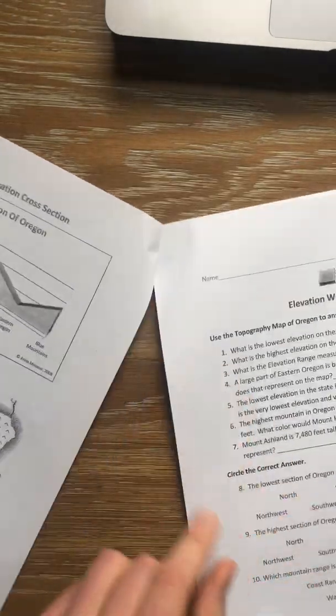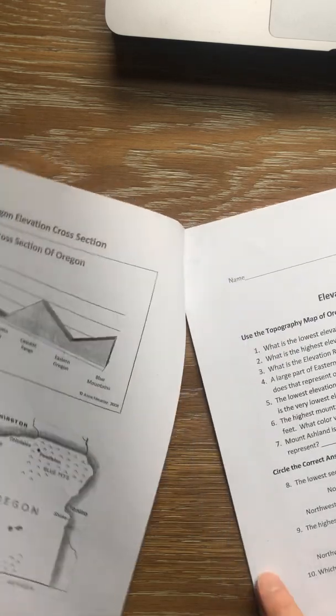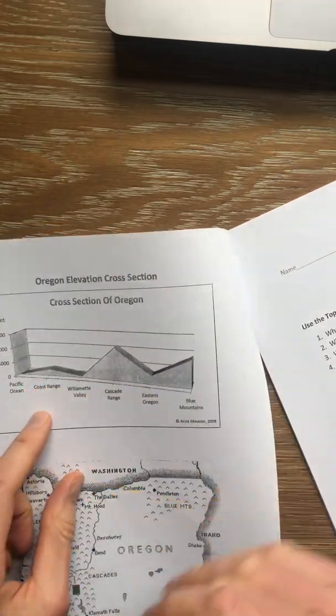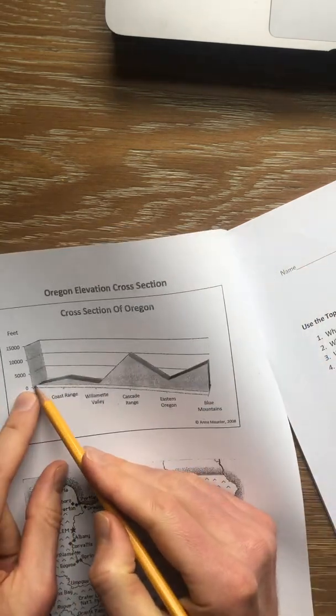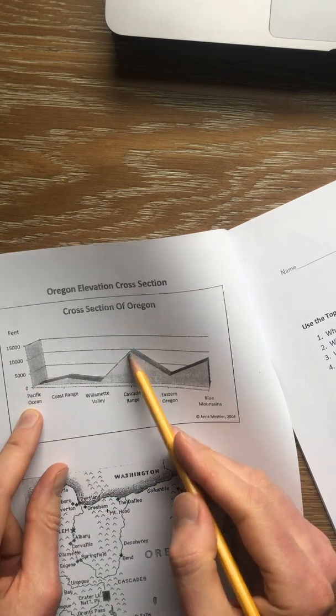So please just answer these questions. What is the lowest elevation on the map of Oregon? You can just use this for that. See, this is kind of like, because it says cross-section, if you were to cut a chunk of the state and look at it from the side. Notice how the ocean is very low and the mountains are very high. That kind of makes sense, right?